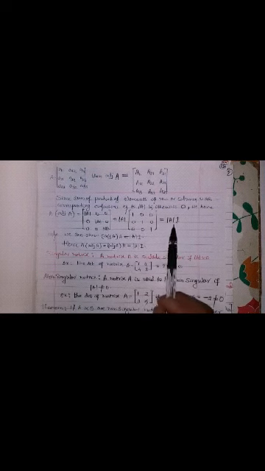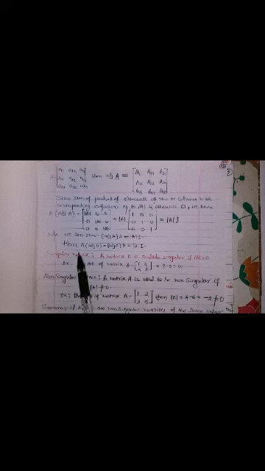By using this and this one, hence we have verified that A into adjoint A is equals to adjoint A into A, which is equals to determinant of A into I. Yes, hence we have proved.